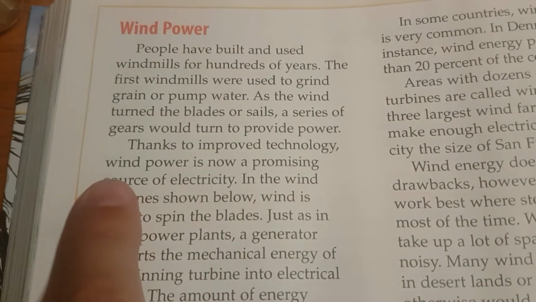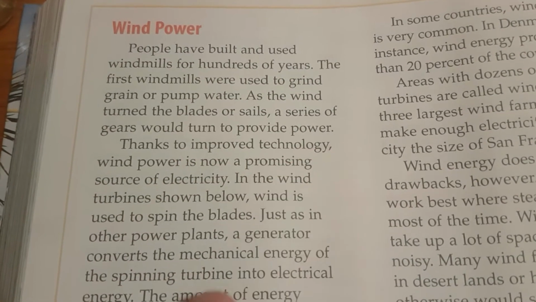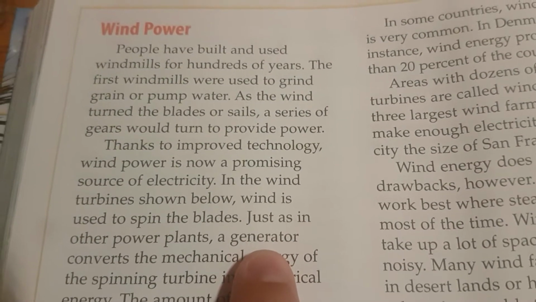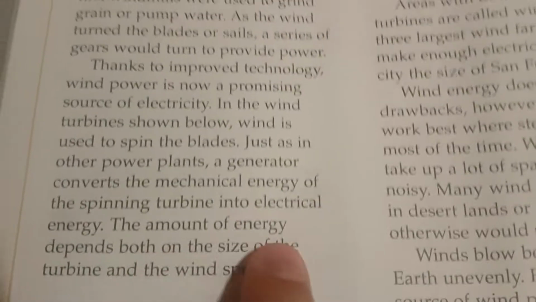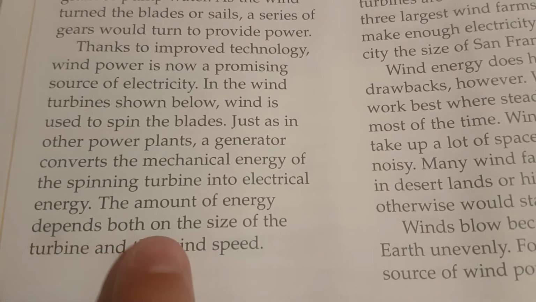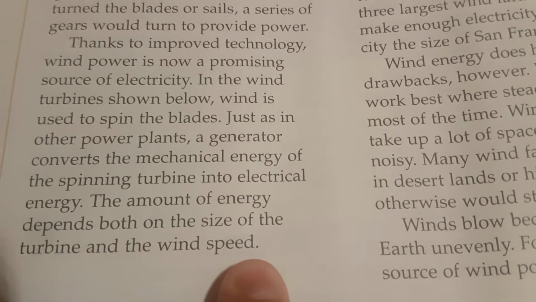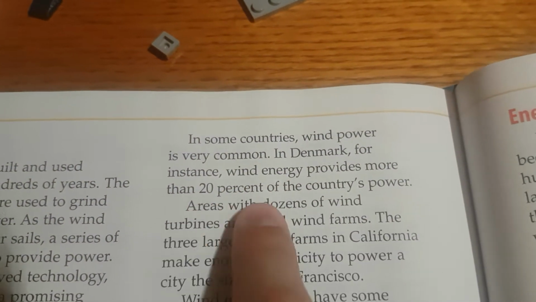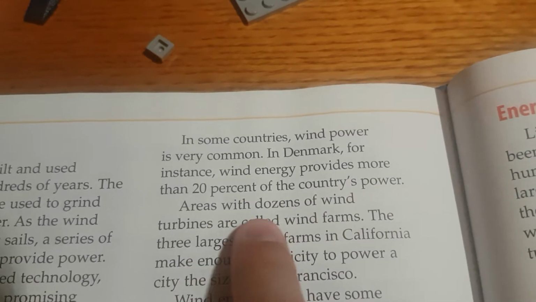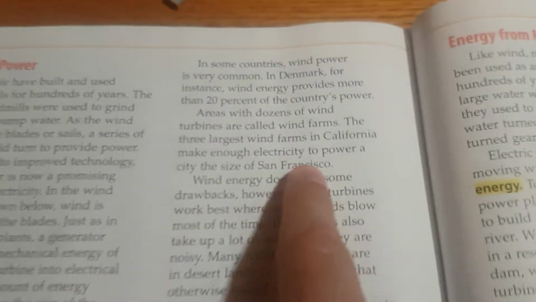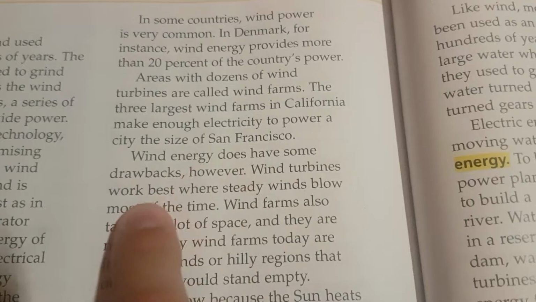So, improved technology, turbines, generator. The amount of energy depends both on the size of the turbine and the wind speed. In some countries, wind power is very common. In Denmark, for instance, wind energy provides more than 20% of the country's power. Areas with dozens of wind turbines are called wind farms. The 3 largest wind farms in California make enough electricity to power a city the size of San Francisco.